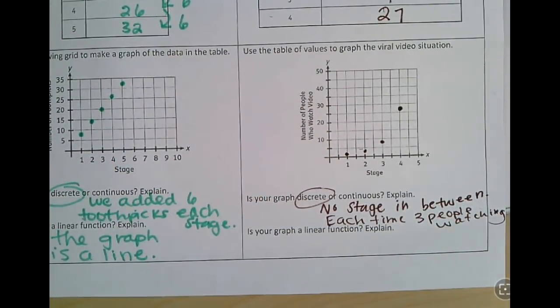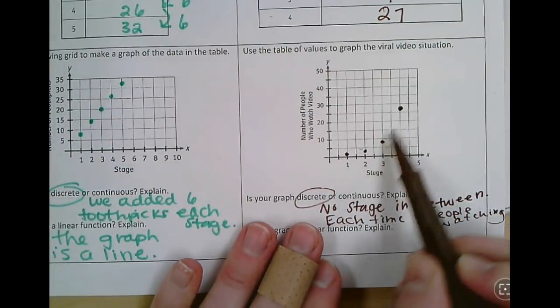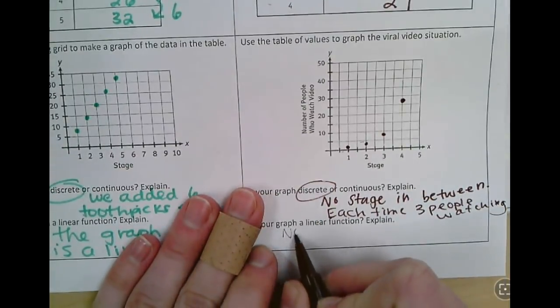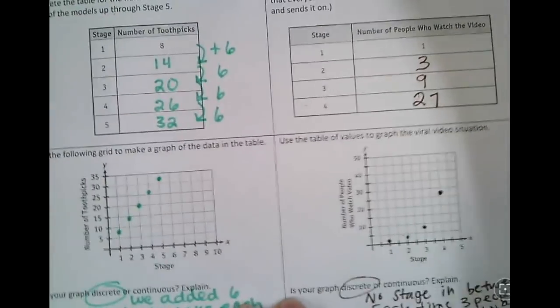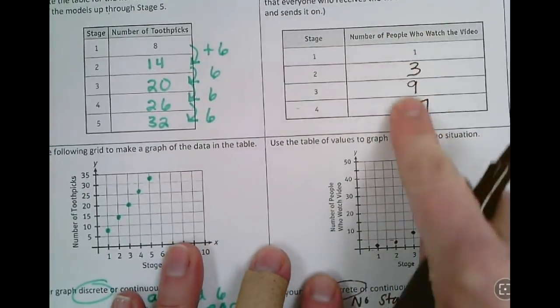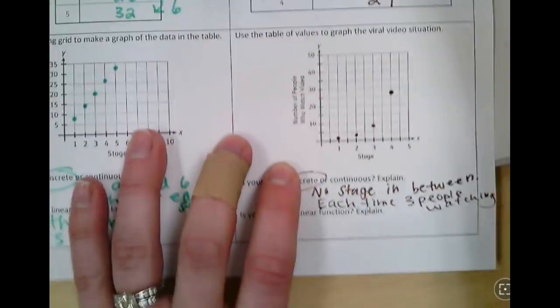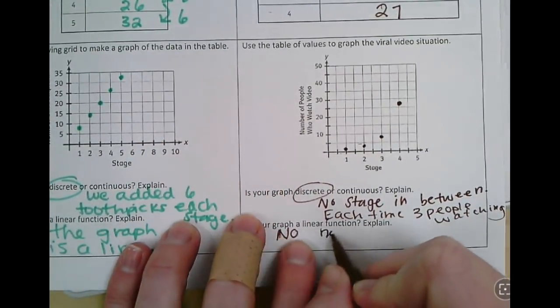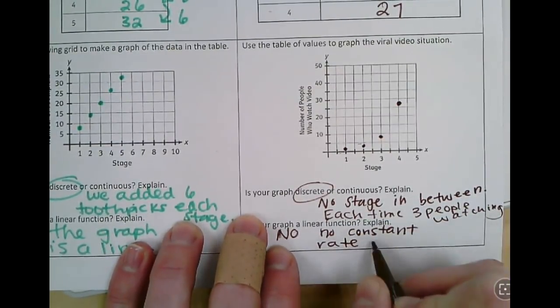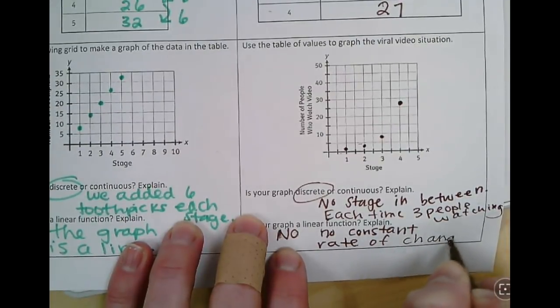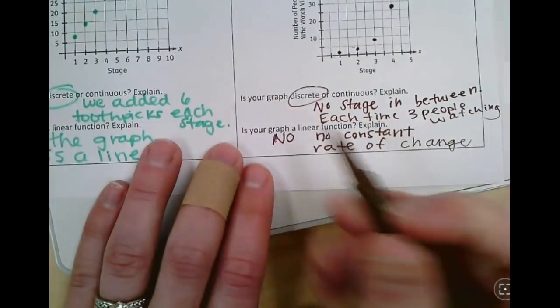Okay, so what do we think about this? Is this a linear function? No, I hope you said no to that. This is not a line. Your thing is, if you notice here, it's kind of making a nice little curve right here. So no, and we can say a couple things. The graph is a curve, plus you can notice last time we had +6, +6, +6. We don't have a constant rate of change this time. It's not going up by a constant amount. So I'm going to say no constant rate of change. Like I said, also you can say that this graph is a curve.